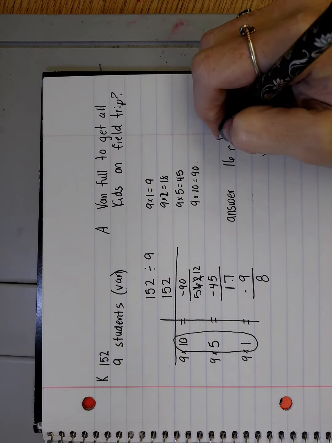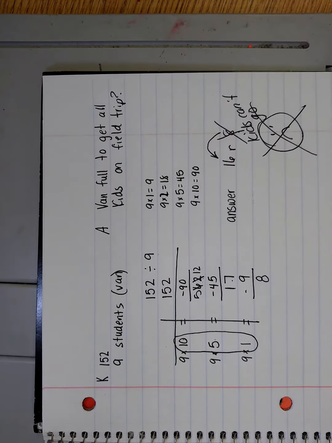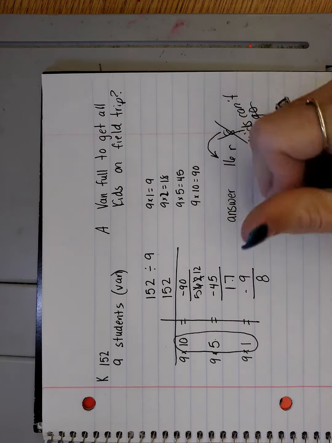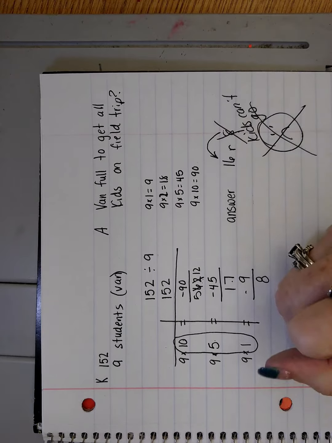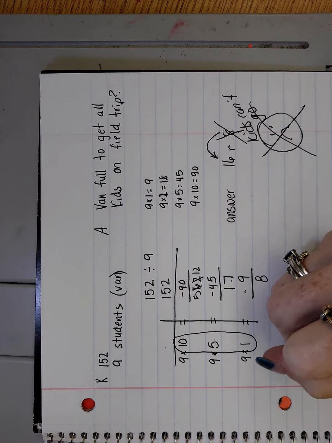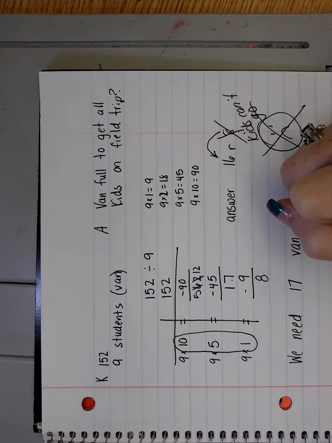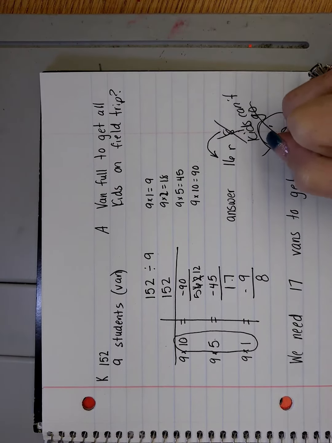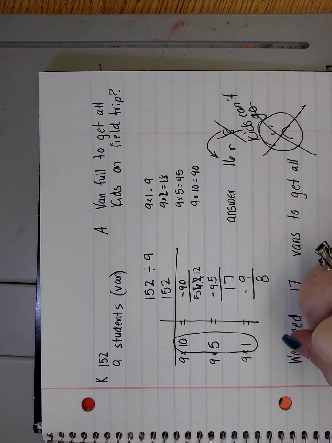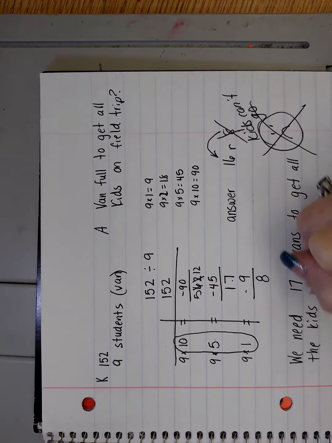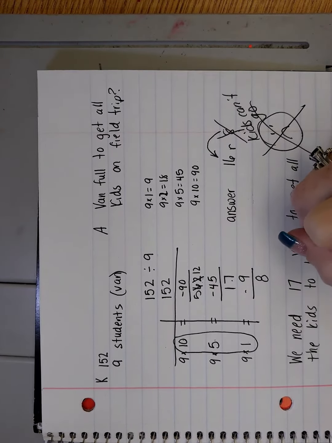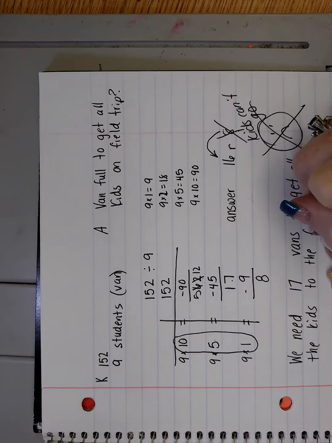So we'll have to order 17 vans to take all the kids. So interpreting the remainder tells me that we need 17 vans to get all the kids to the field trip.